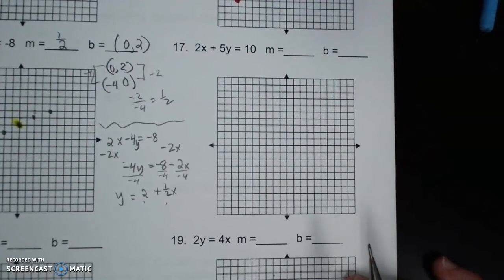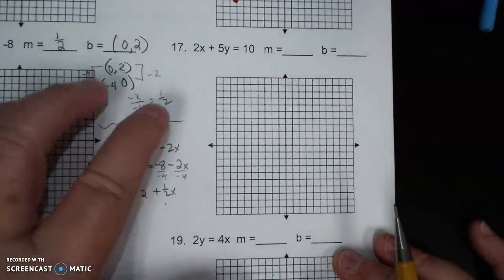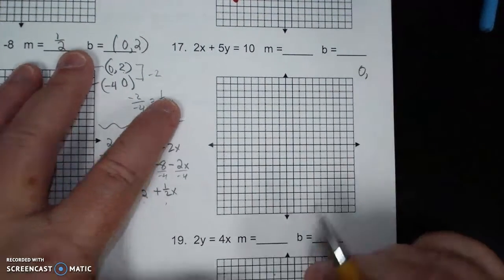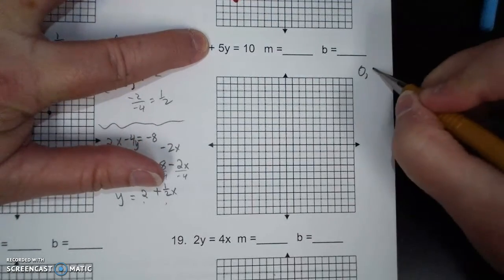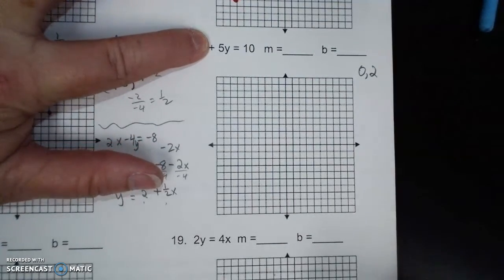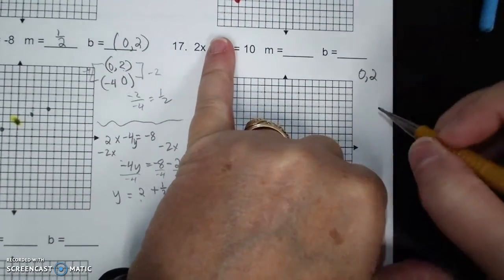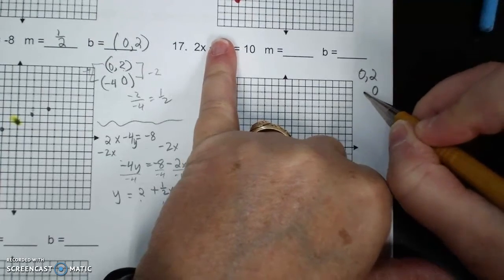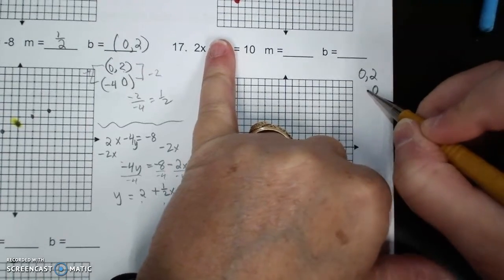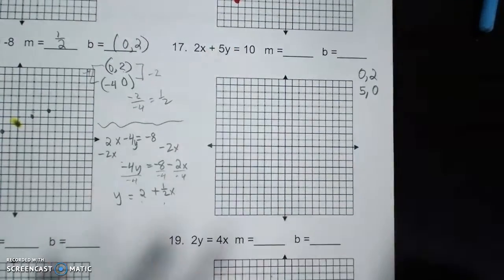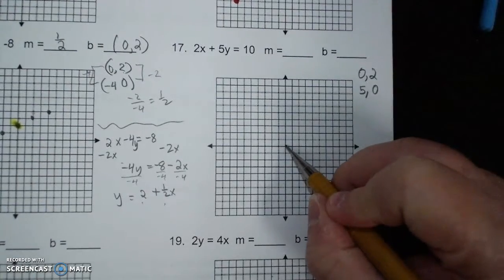Here, I'm going to put a 0 for my x, so y is 2. I'm going to put a 0 for my y, and 2x equals 10, so x equals 5. I have 2 points.